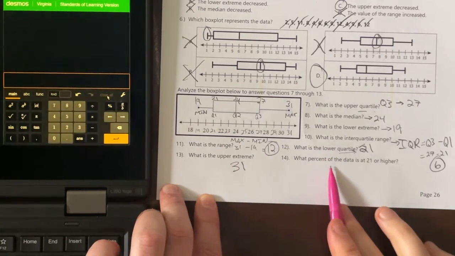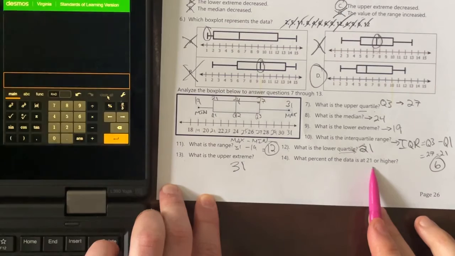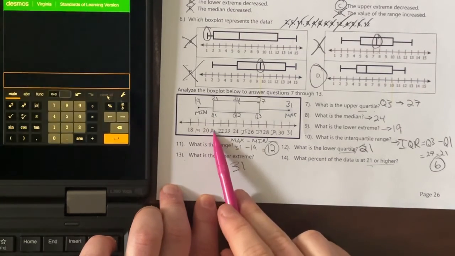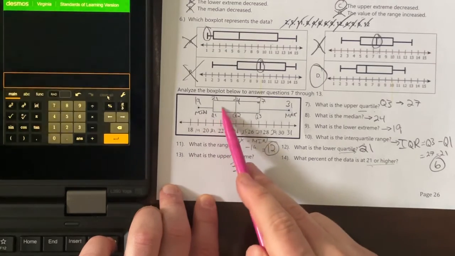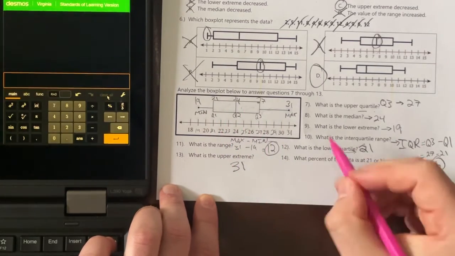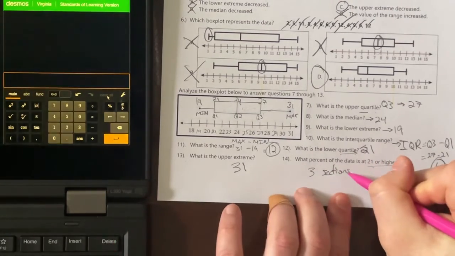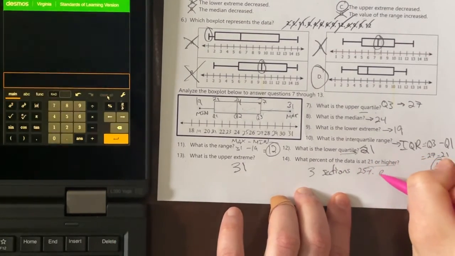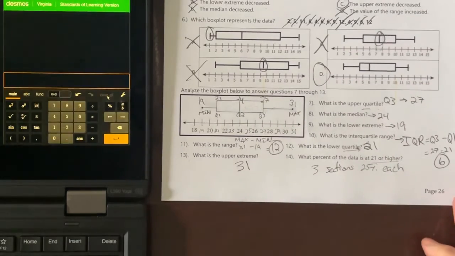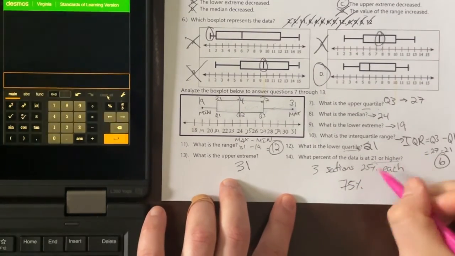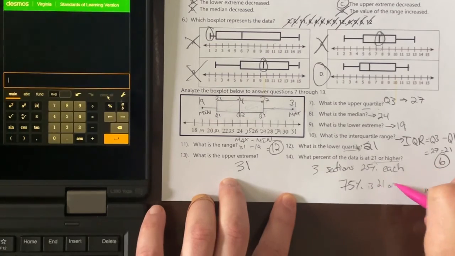And it says, what percent of data is at 21 or higher? So let's find 21. 21 is at that Q1. So that means I have 3 sections, 25% each. Calculate that carefully. That means I have 75% is 21 or higher.